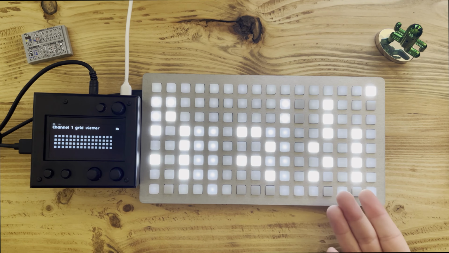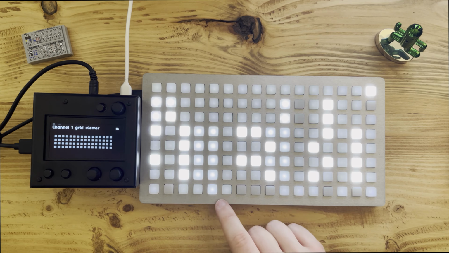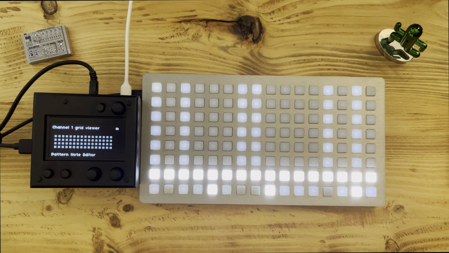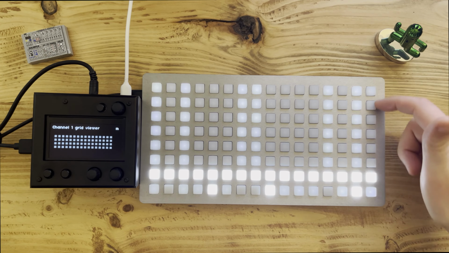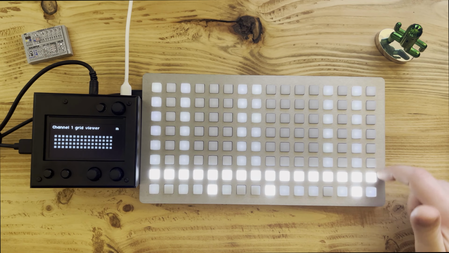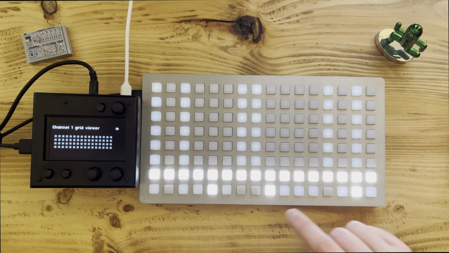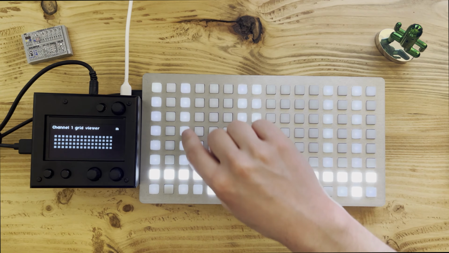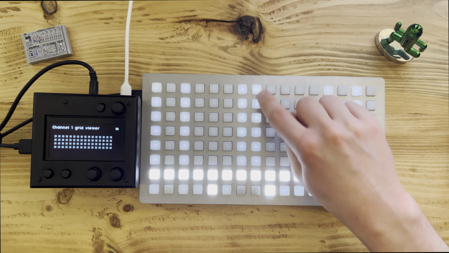Okay, so now we've got a pattern with some triggers. It looks fairly interesting. Now we can take a look at the note editor and apply some note information to our pattern. So the note and velocity editors are arranged in 16 steps horizontally on the screen, with note values going vertically on the grid. The active triggers are displayed as lightly lit vertically.